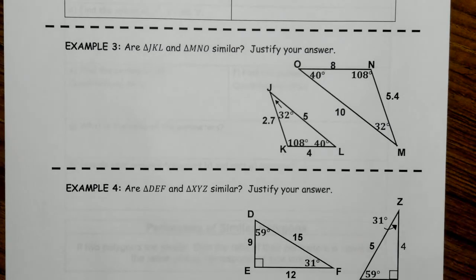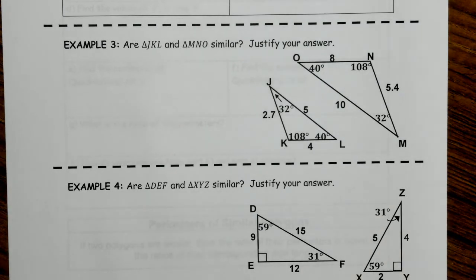Taking a look at example 3, we want to know, are these 2 triangles similar? Hopefully the letters are correct. We want to justify our answer. So this is where we want to label small, medium, and large.